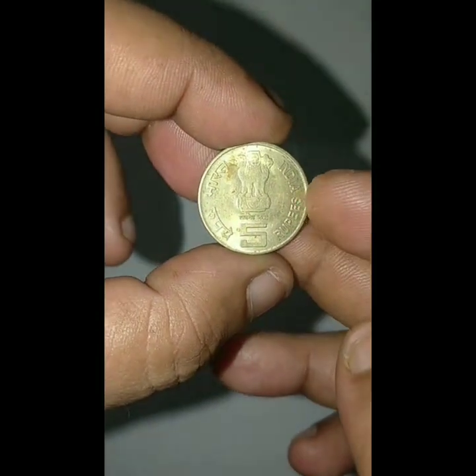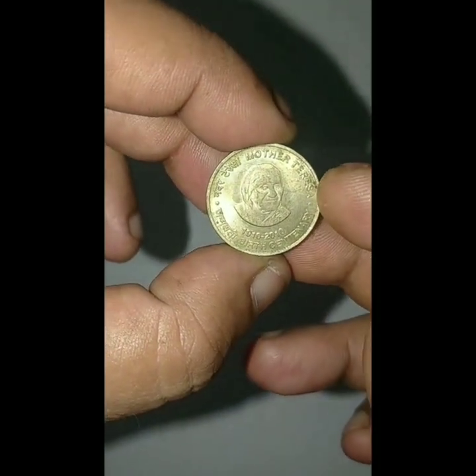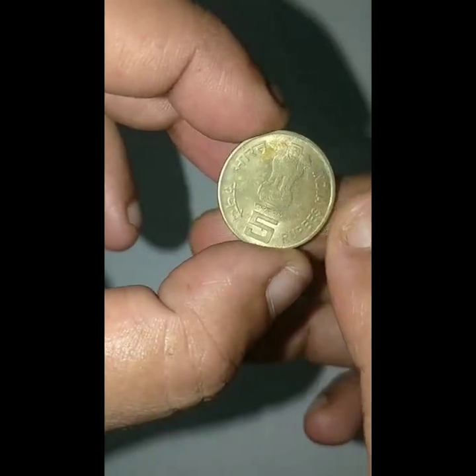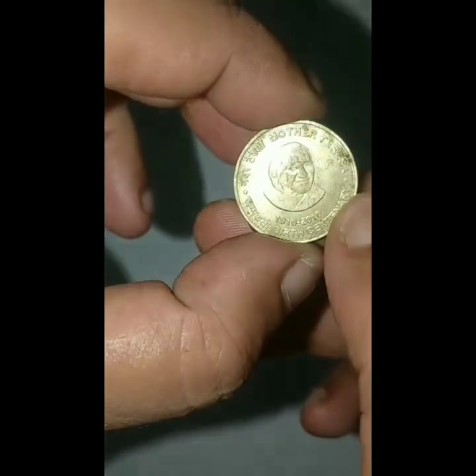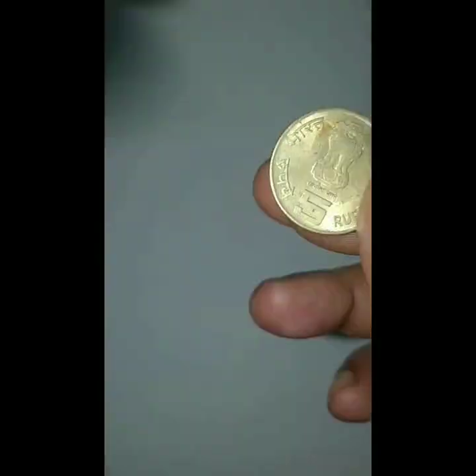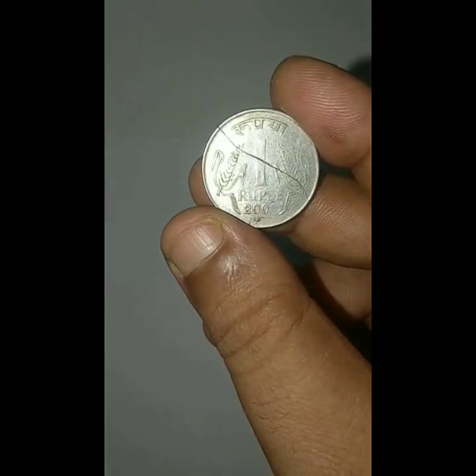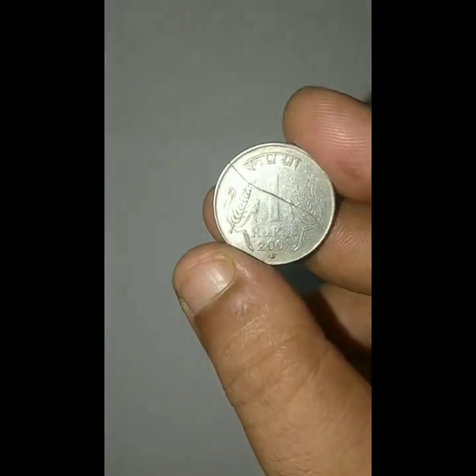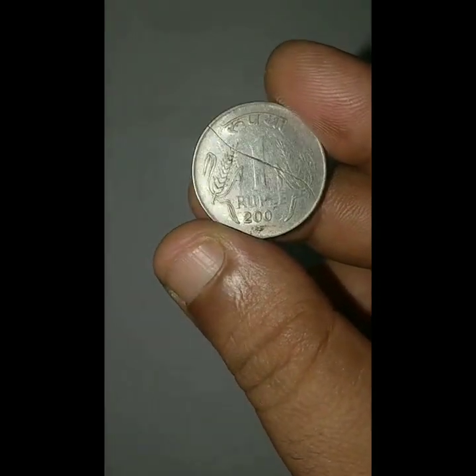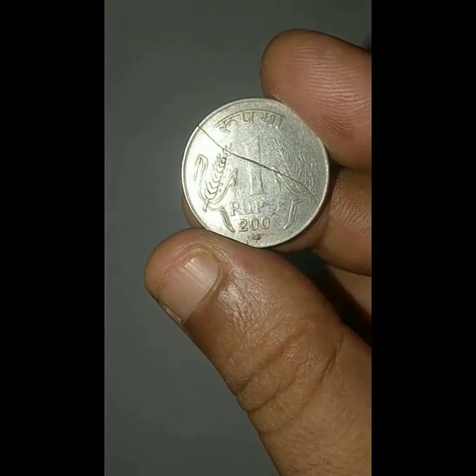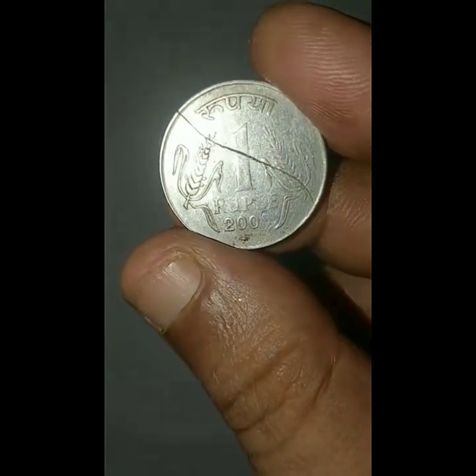Another coin, if you hold this coin like this, then you can see it's not aligned properly. It is a 1 o'clock error. This kind of error coin is called strike through. It happens when a foreign object such as a string, wire, dirt or some other thing falls on the blank and the coin is struck, and the impression of the object is visible on the coin.